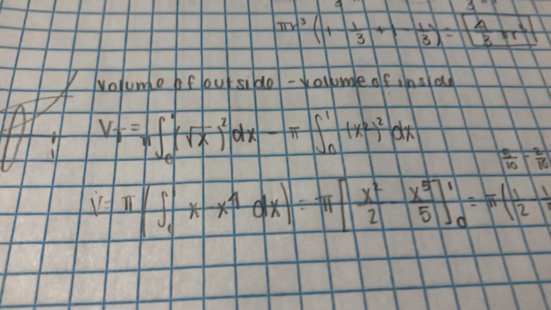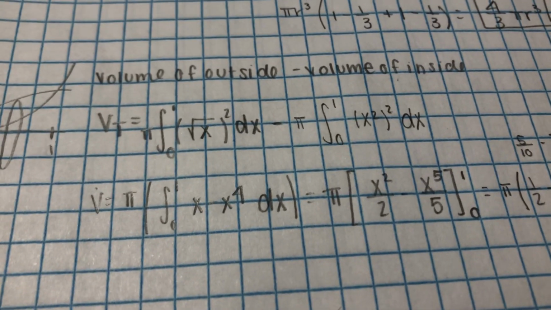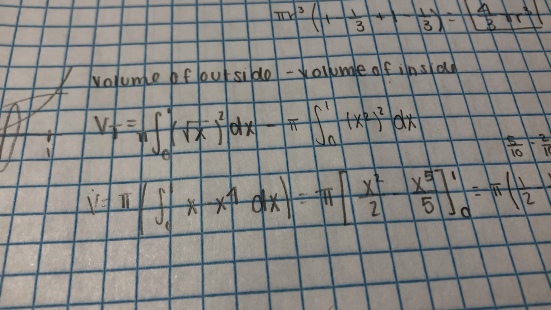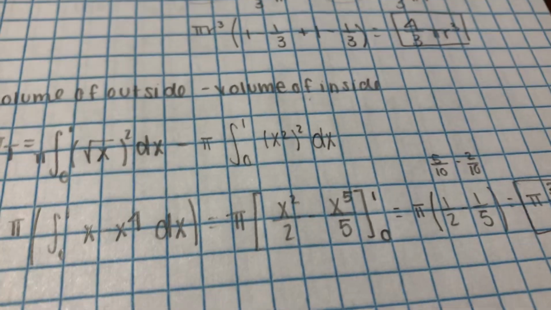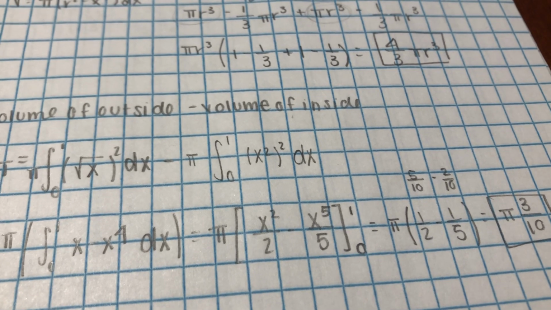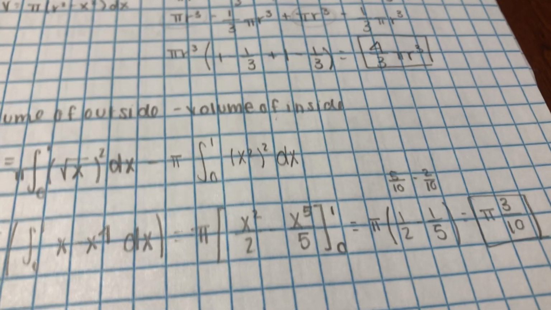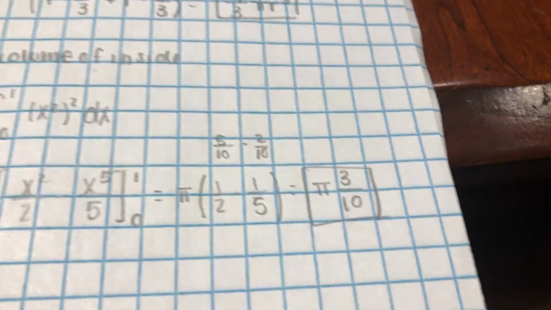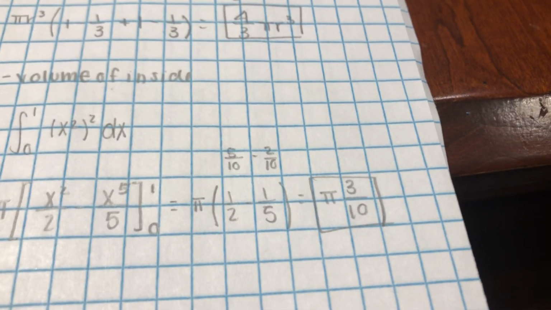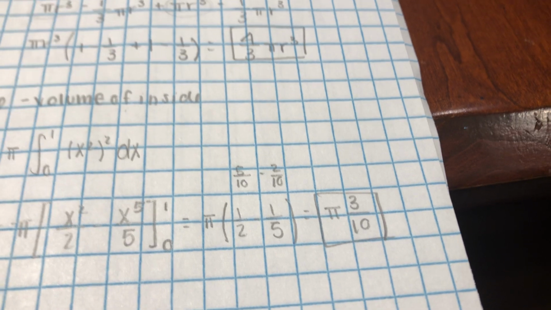So we have volume equals pi times the integral from 0 to 1 of x minus x to the fourth dx, equals pi times the quantity x squared over 2 minus x to the fifth over 5 from 0 to 1, and we simplify this and plug everything in. We get 3 pi over 10.